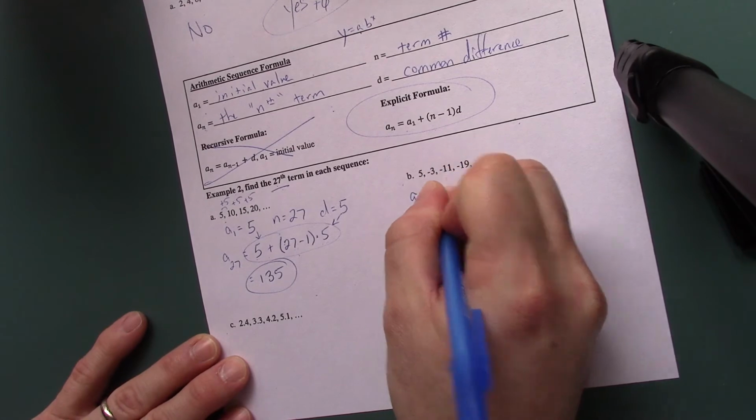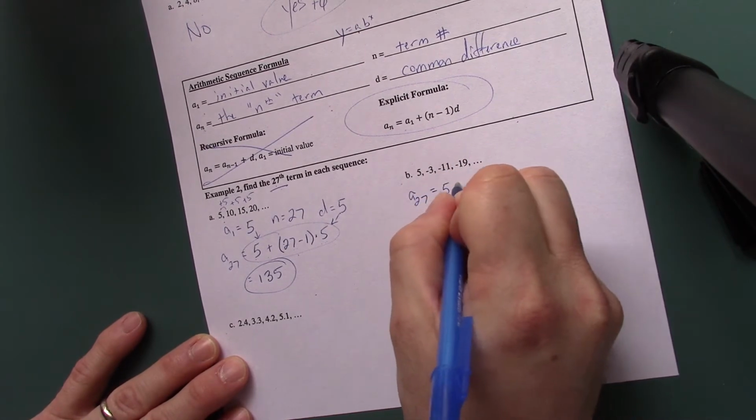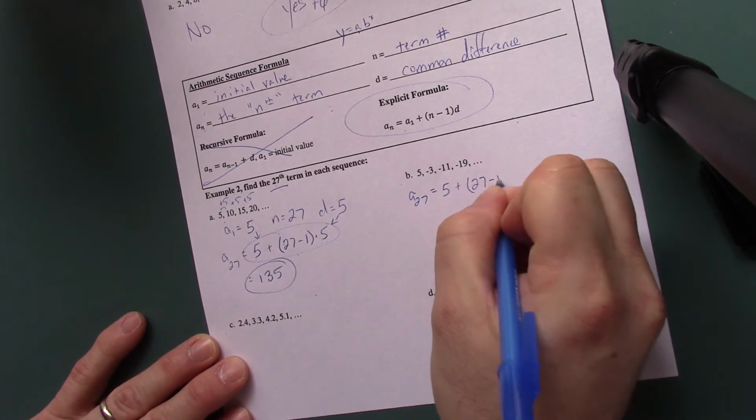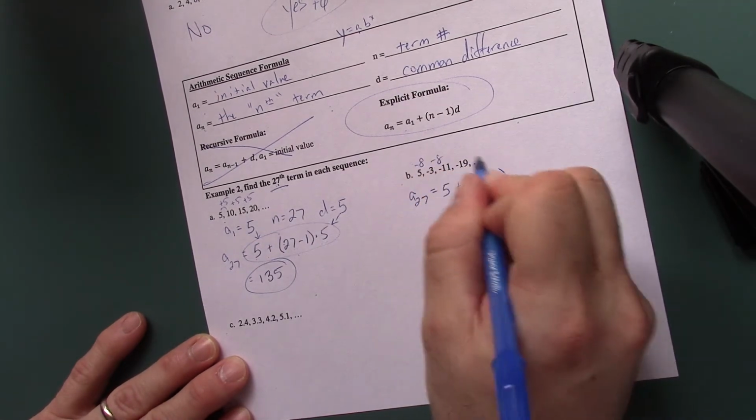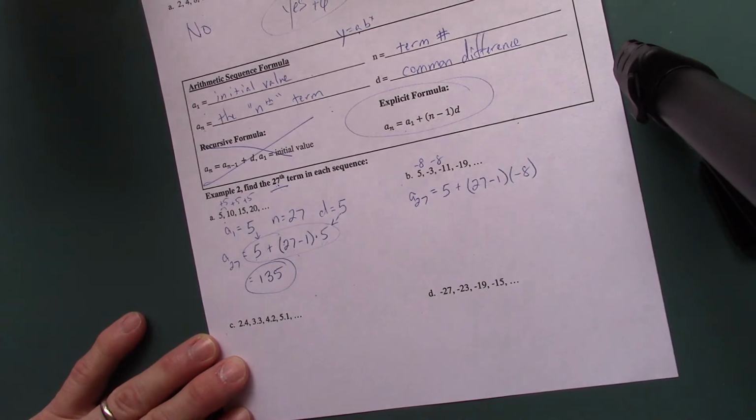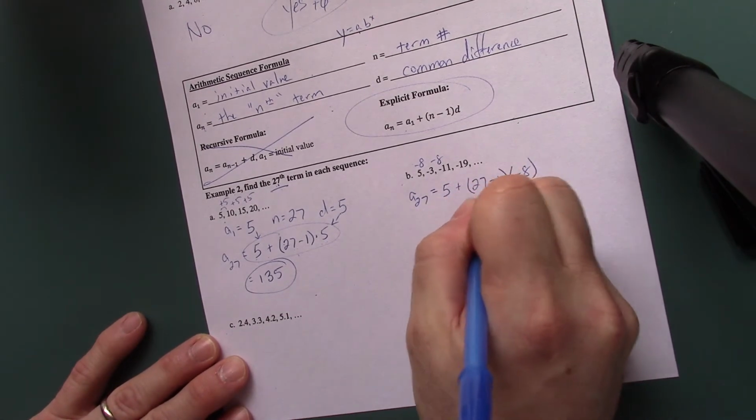Alright, so a sub 27 is my first term 5 plus, again, this is all 27 minus 1 because they're all the 27th term, times the common difference here, which is minus 8. And so yes, you read it as a negative 8 there. Okay, plug it in, you get negative 203.